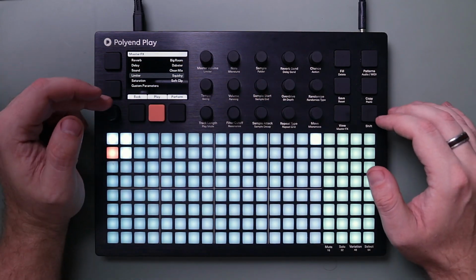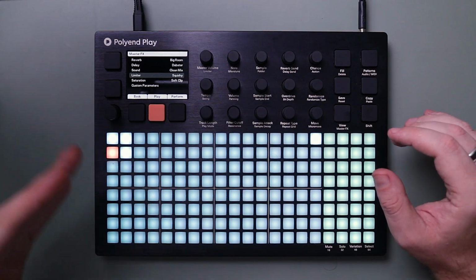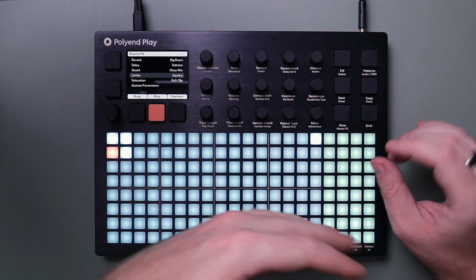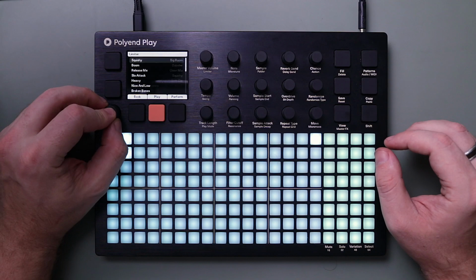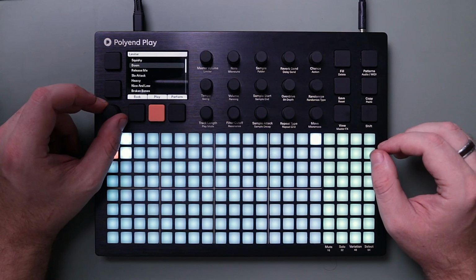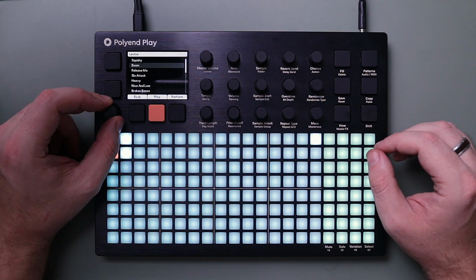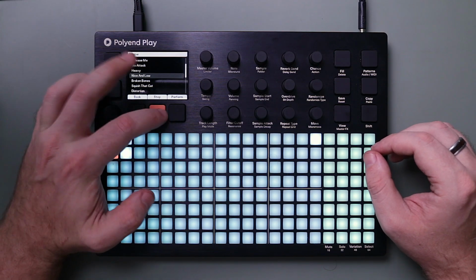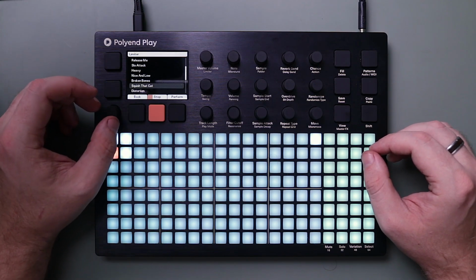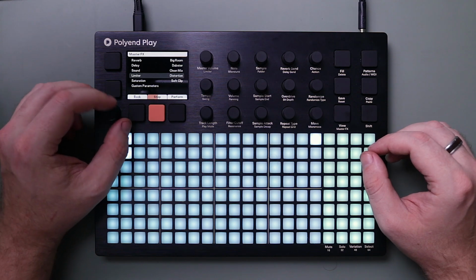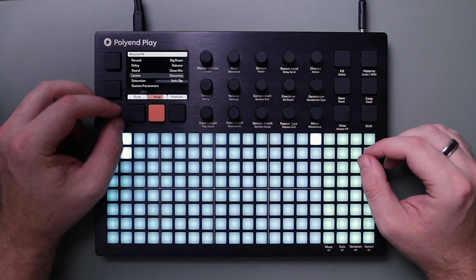But the way the limiter works on here, it's got a few different ways that the attack comes in and the attack comes out. So we've got a little bit more control over there. So we can do things like squishy, which I'm guessing is a slow one, nice and low. Same thing again, we can go through and test each one out as well.